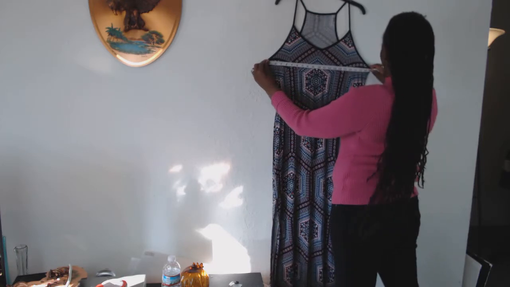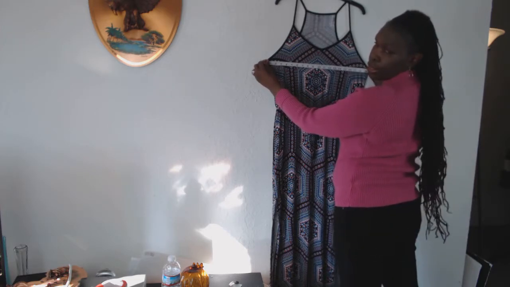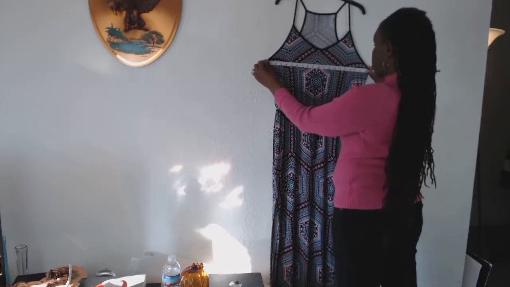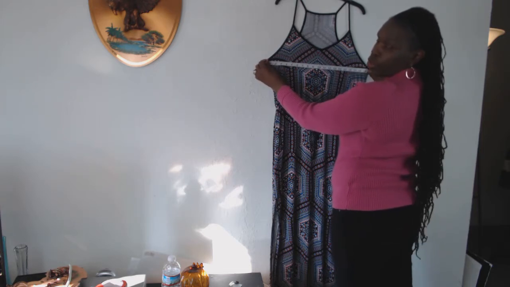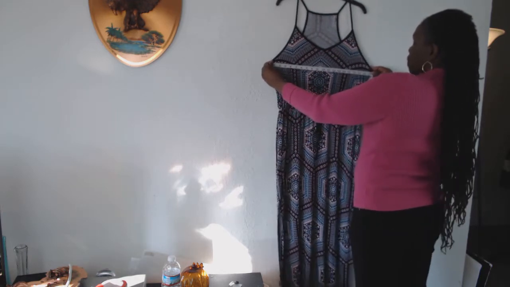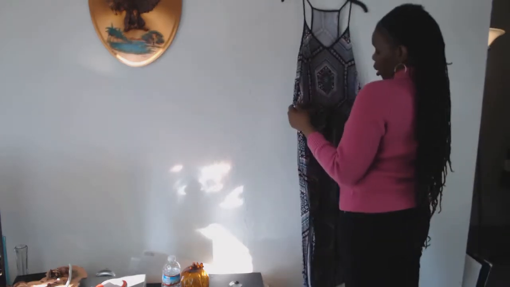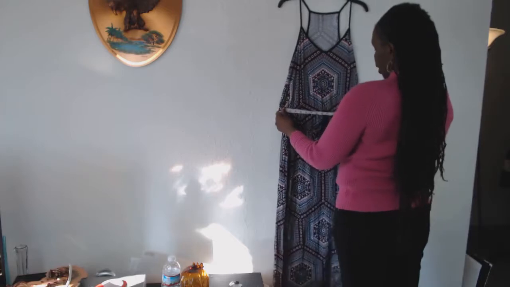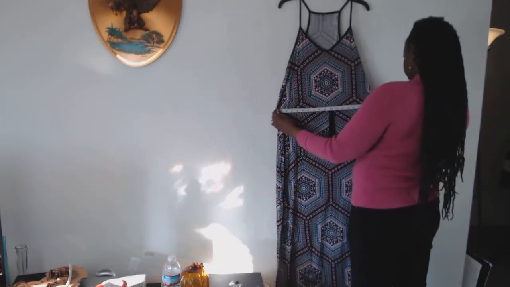So you're going to measure across here. Without even looking at the tag, I know this is a size 1X. So this is 20, times 2, this is a 40 to fit a woman with a 40-inch bust size. So you also include armpit to armpit, 20 inches. And then you come here and measure this waist here and make sure you write the number down.